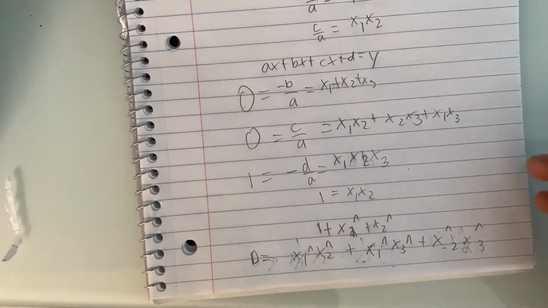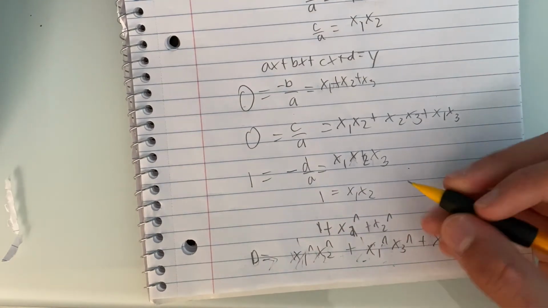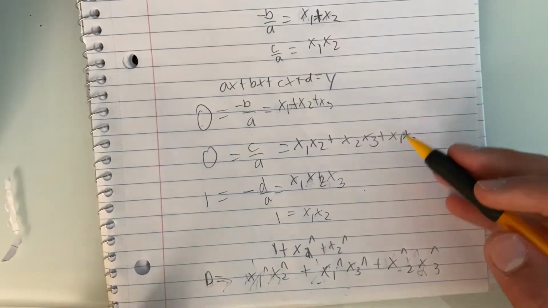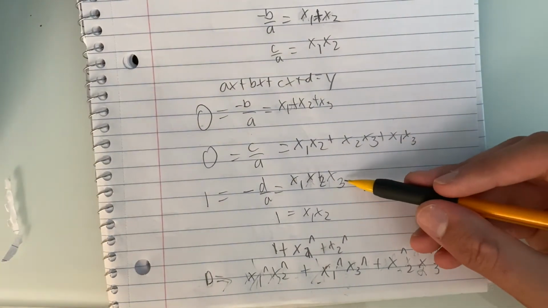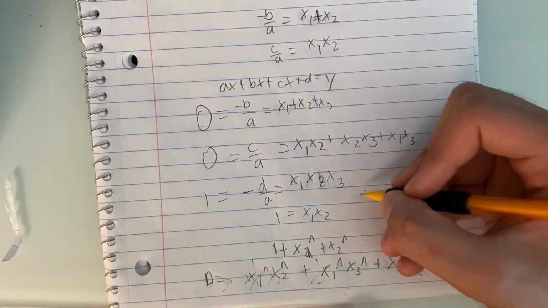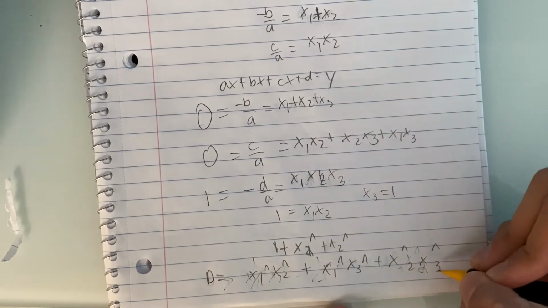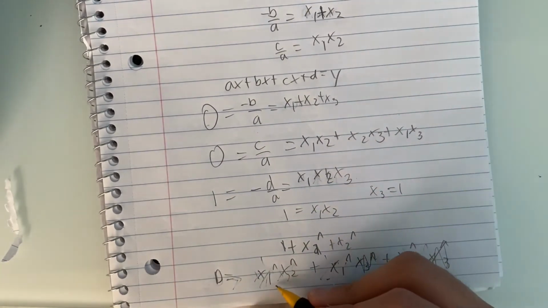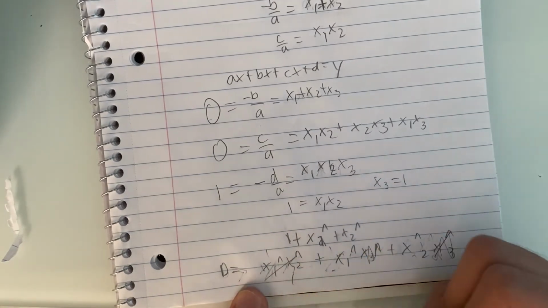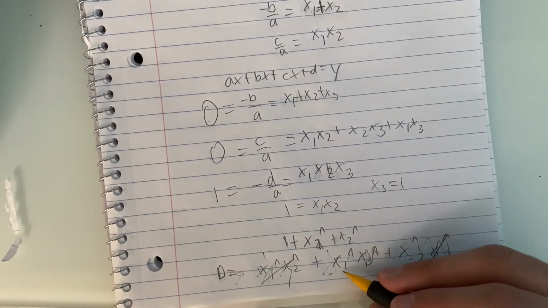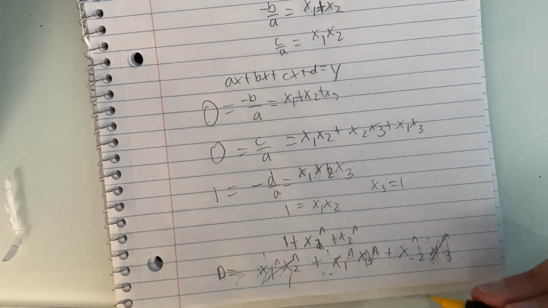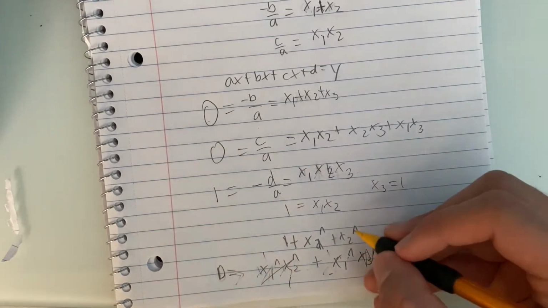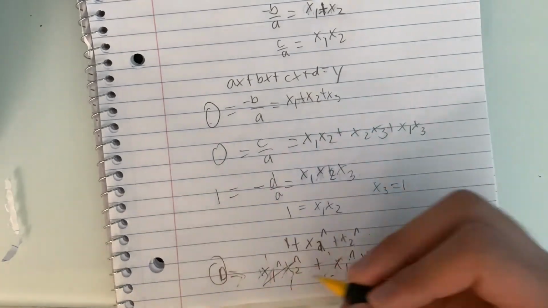And one of the solutions is actually 1, as shown back up here, which we marked as x3. So x3 is 1, and that means this is 1, this is 1 also, and the product of this is also 1. Now look what we have here: x1 to the power of n plus x2 to the power of n plus 1. That's exactly what is equal to this. So that means D is the answer.